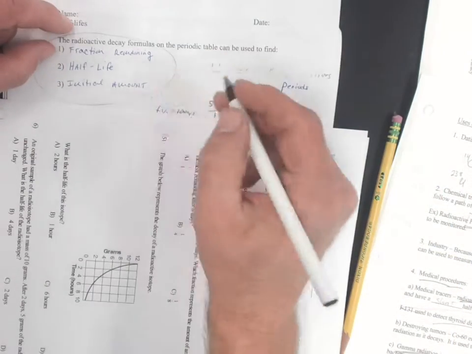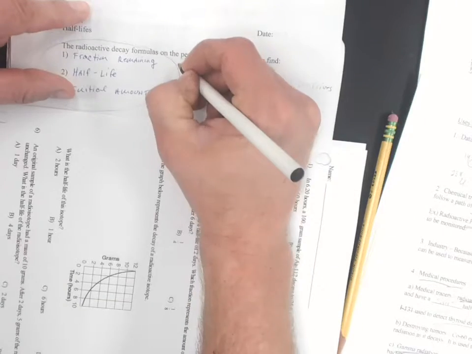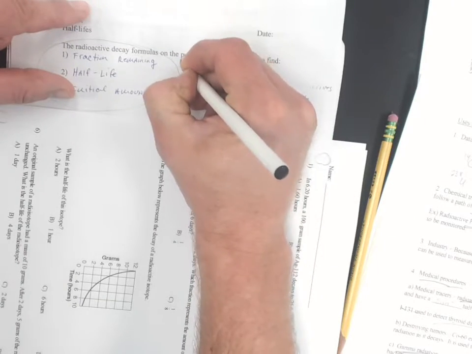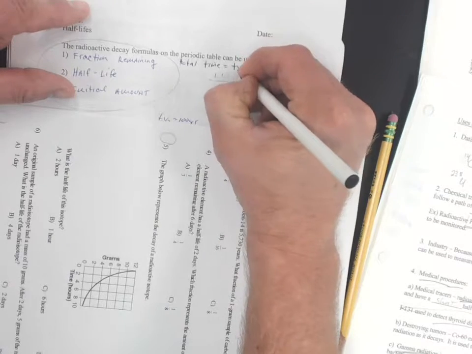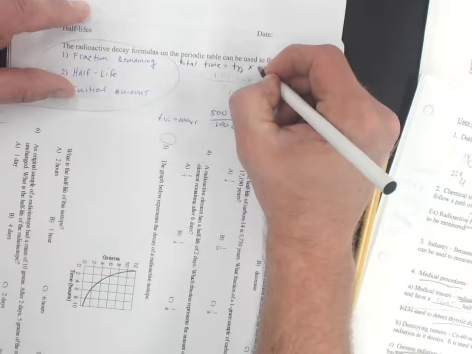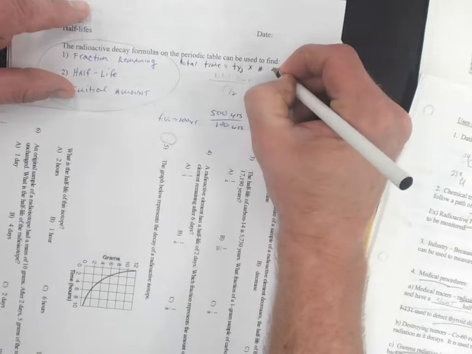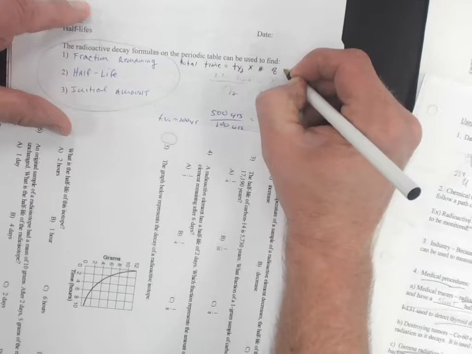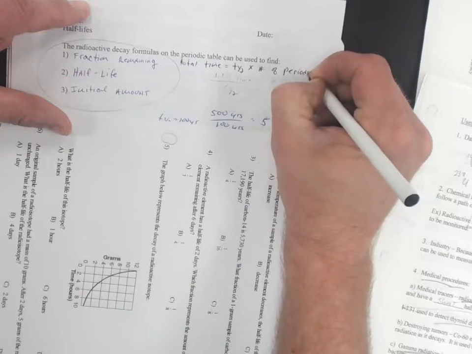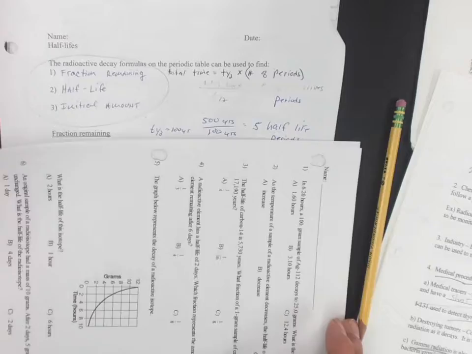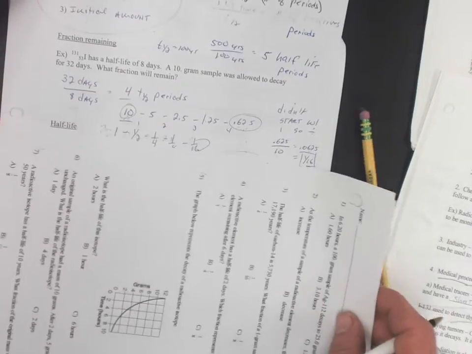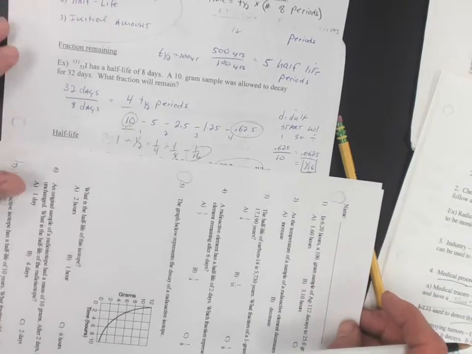The equation that I really want you to know is total time is equal to the half-life times the number of half-life periods. Okay? And that was really the only equation. They used to have a few more, so that's the only one you need to know. And that'll take us down here into our problems.